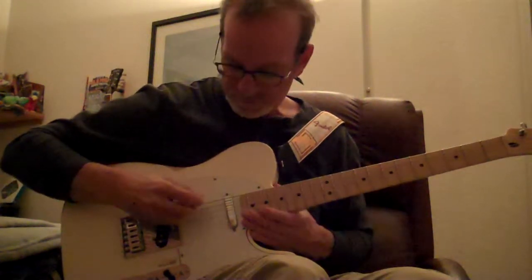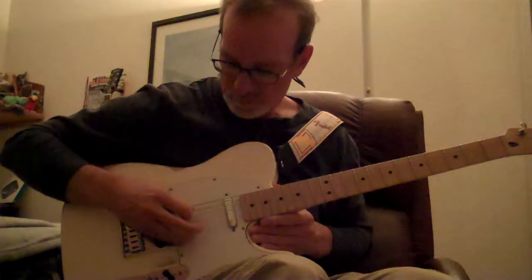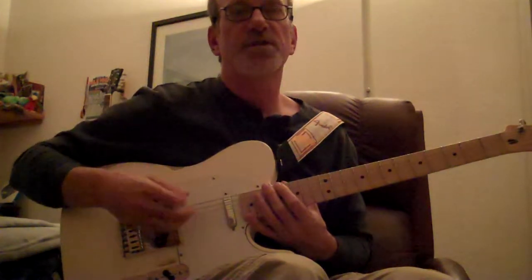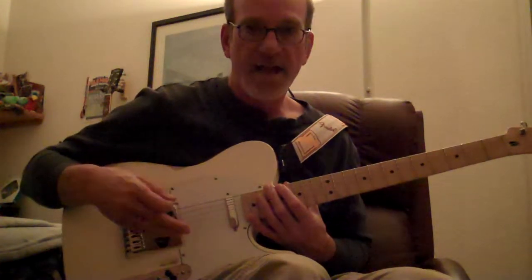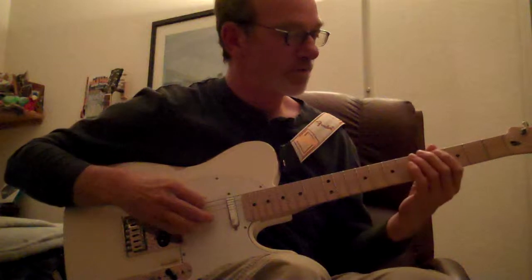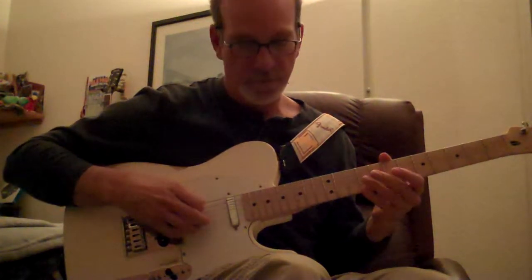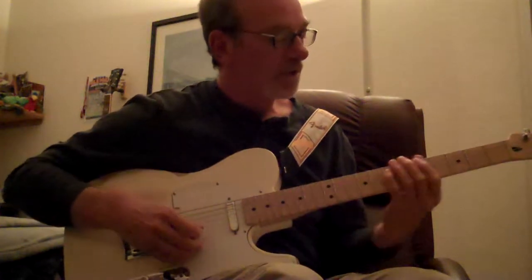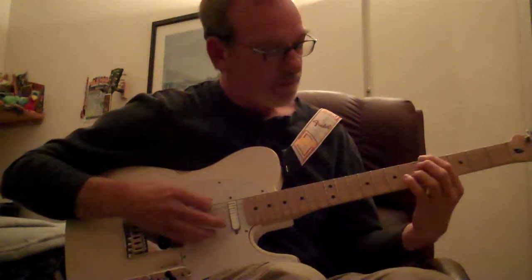So if I play the open strings, each one of those notes is the 4th note of the last note that was played. So here's the 1st, 4th, 1st, 4th, 1st, 4th. Okay, so that's the way it works.